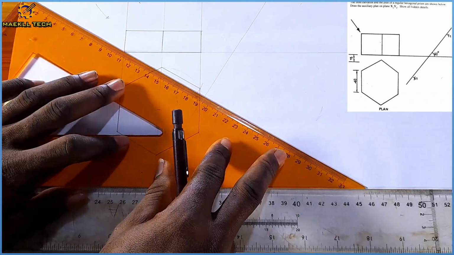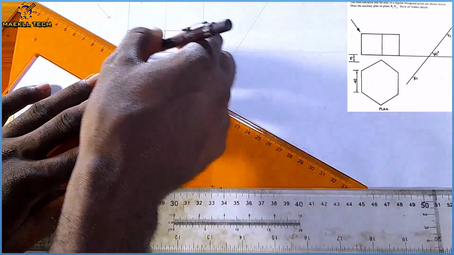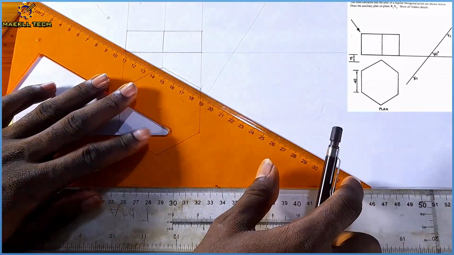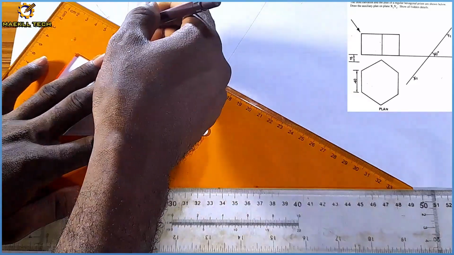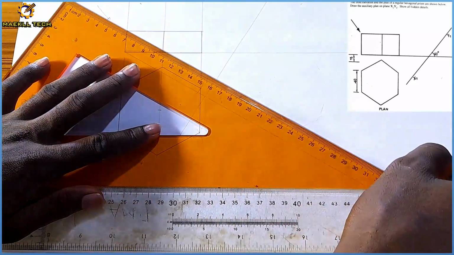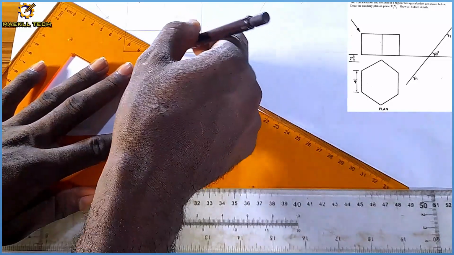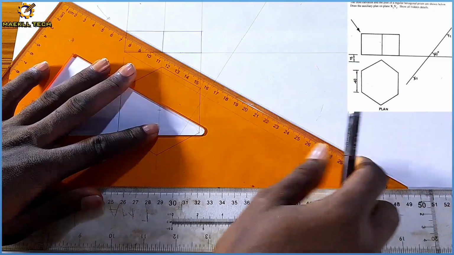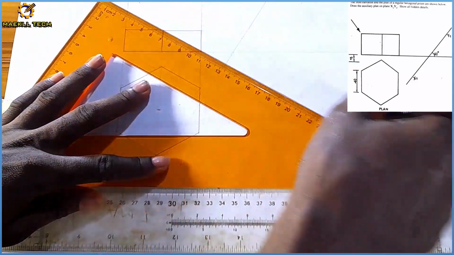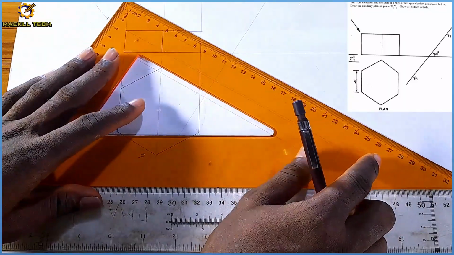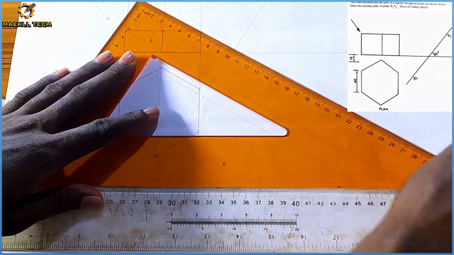From this area, ensure your T-square is sitting comfortably. Then I do this also faintly. I project this junction also faintly, then this, then this also faintly.